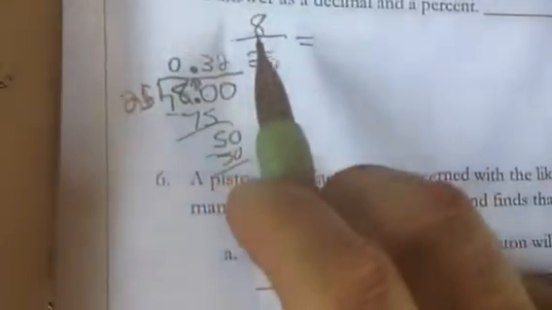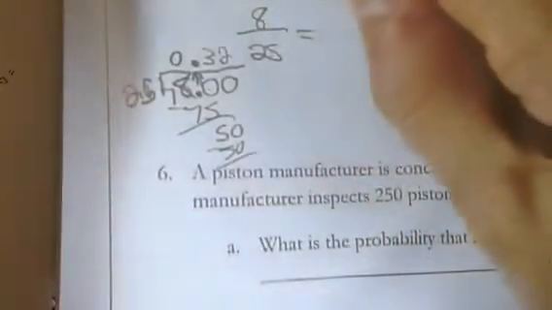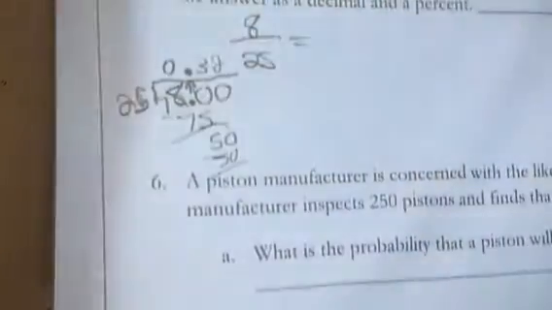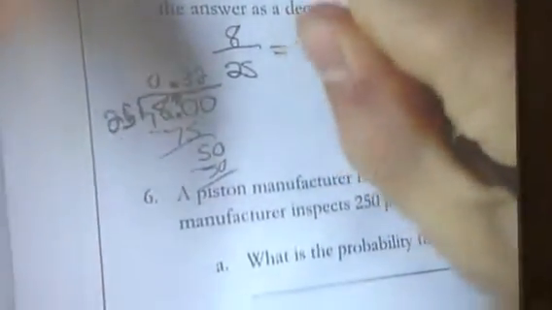I've calculated the number of times he got a hit out of the total number of trials, his 25 at-bats. I use this formula: number of times an event occurs divided by the number of trials. That's 8 hits out of 25 at-bats. When I divided that out, I got 0 and 32 hundredths.